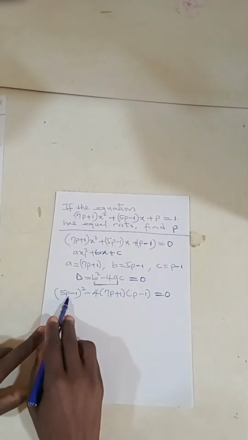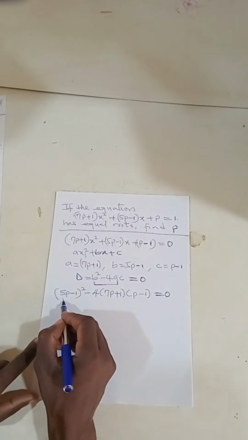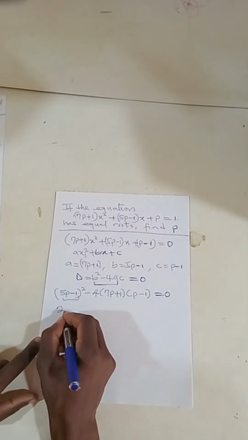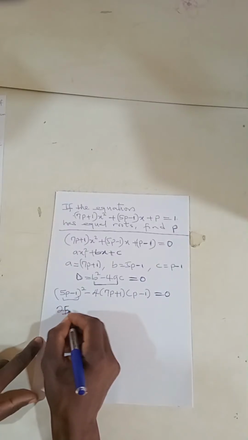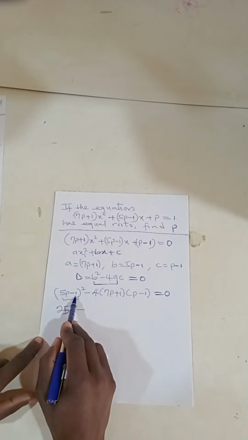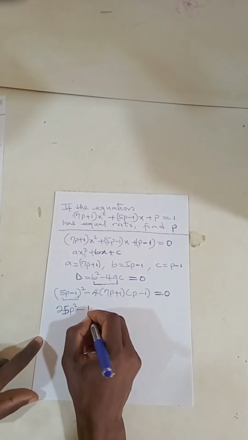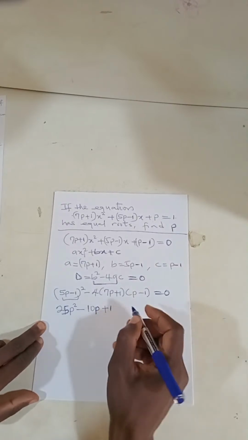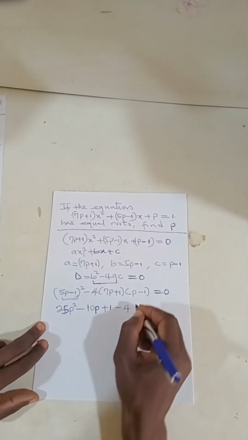Then do the expansion. If you expand this, we're going to have 25p squared minus 5p times 1 and then times 2, that's minus 10p, then finally plus 1, minus 4.